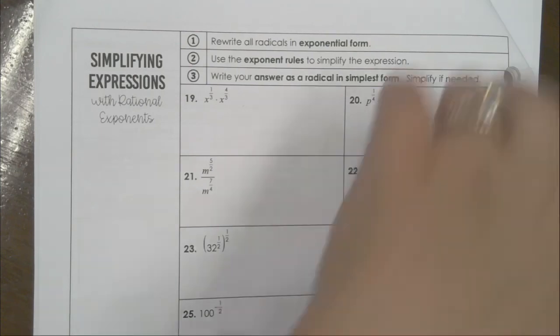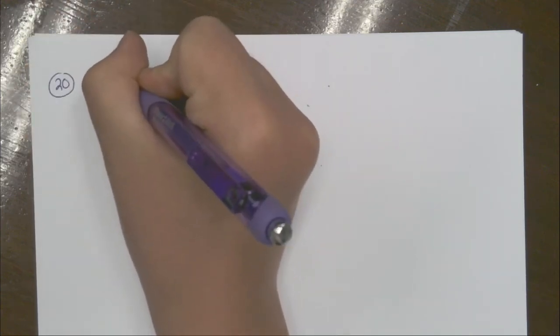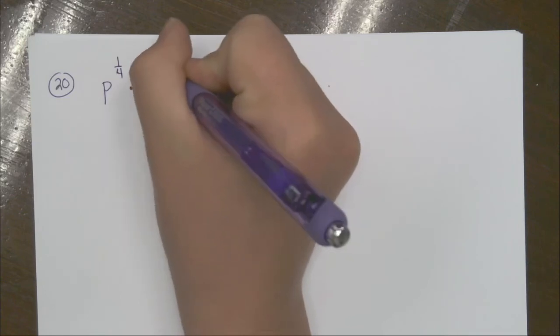Okay, you ready? So let's try number 20. We're going to take this a little bit on the slower side. Number 20: P to the 1/4 power times P to the 3/2 power.